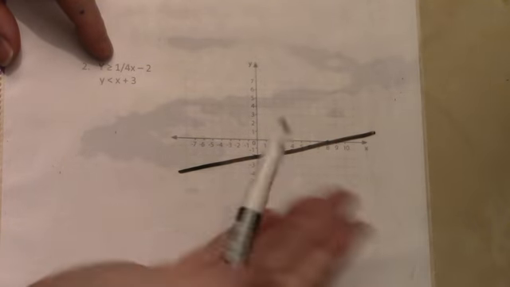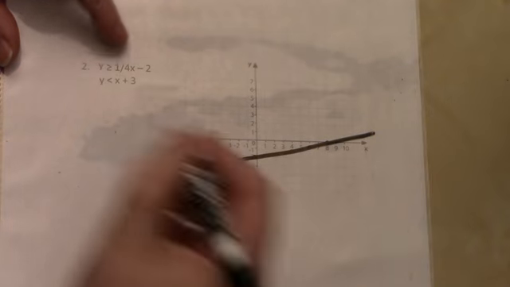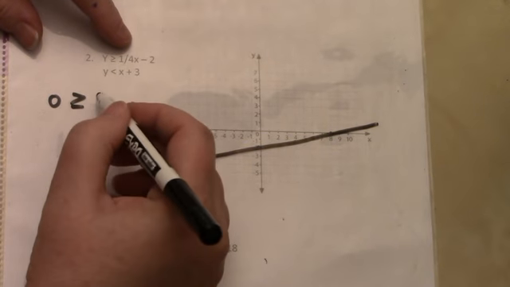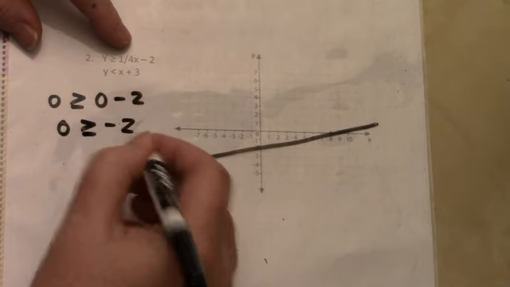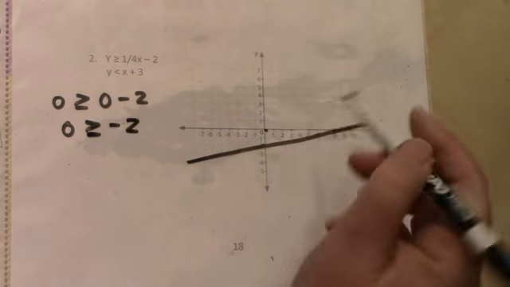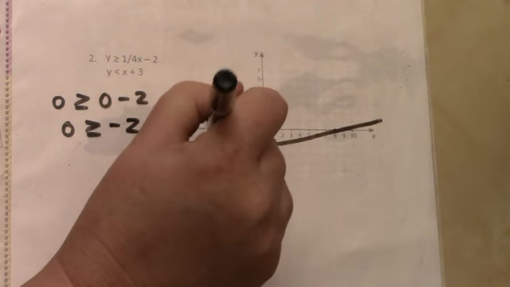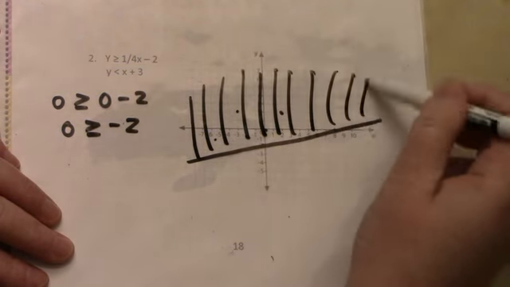Now am I going to shade down here or am I going to shade up here? Let's test 0. 0 is greater than or equal to 1/4 times 0 is 0 minus 2. Is 0 greater than -2? It is. So if this is true, I could plug in this point, it would be true. I could plug in this point, it would be true. Everything up here is going to be true. So I'm going to shade that part.